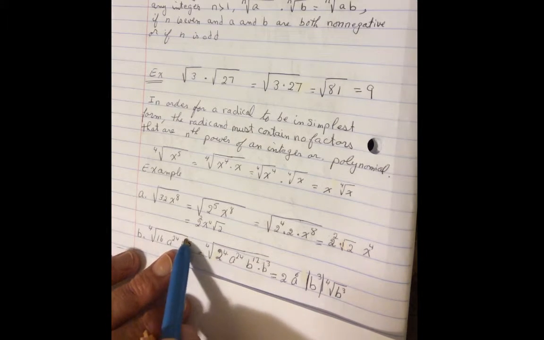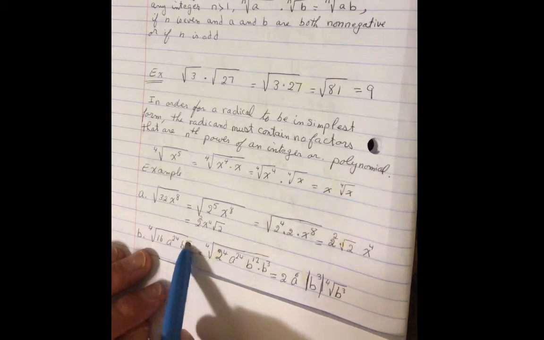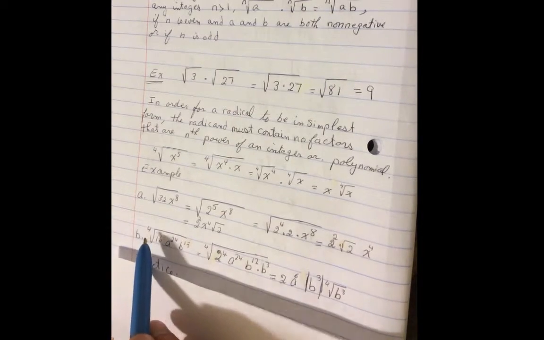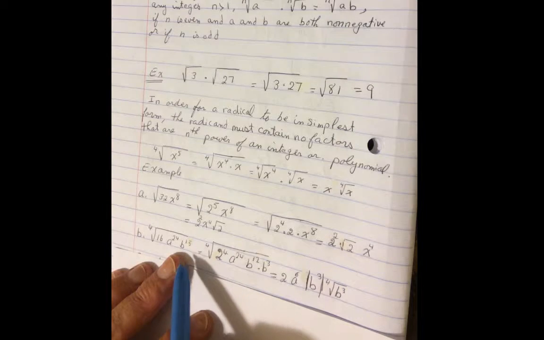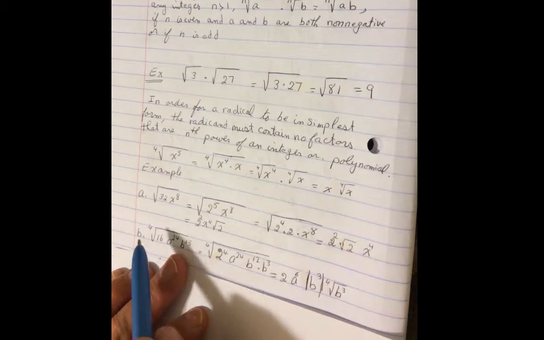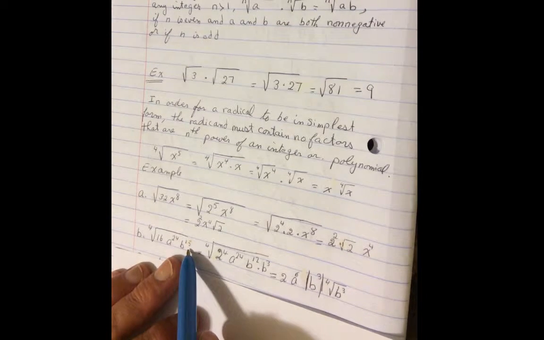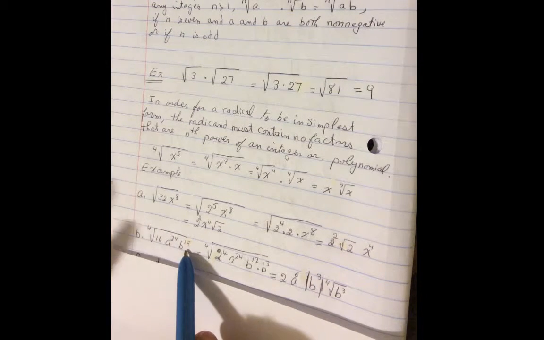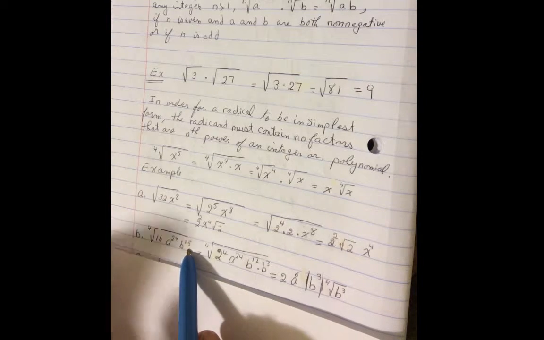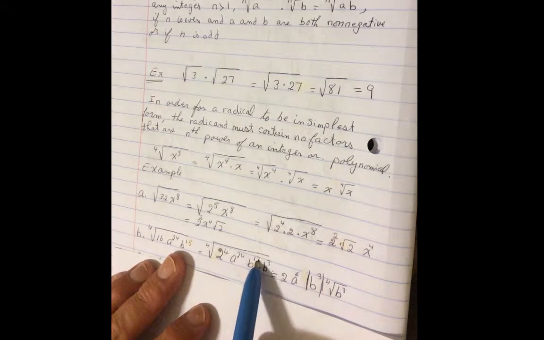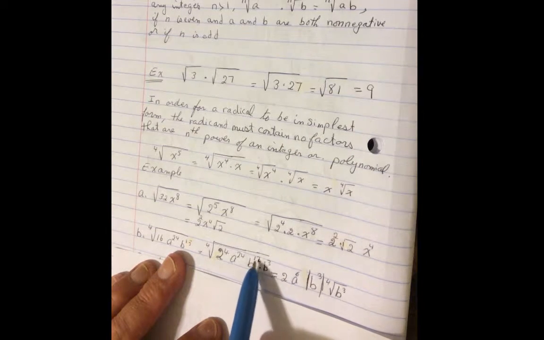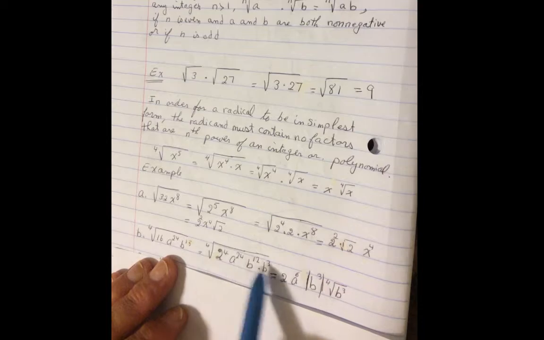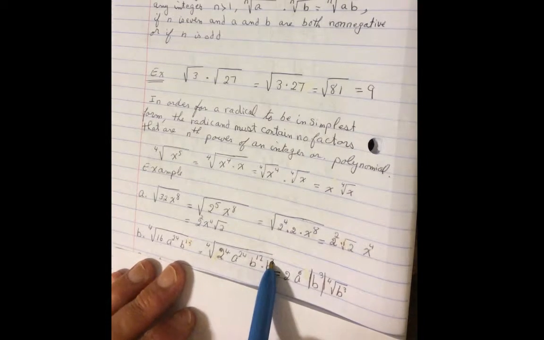But b power 15, 15 is not divisible by 4, but 15 is greater than 4. So this is not in its simplest form. So what we are going to do, what is the highest number of 4 that goes into 15? Like 4 goes into 15 how many times? 3 times, which is 3 times 4, 12. So I'm going to write it as b power 12, so I can divide that 12 by 4. But when I write it b power 12, how many b's are left from 12 to 15? 3 more b's, b power 3.